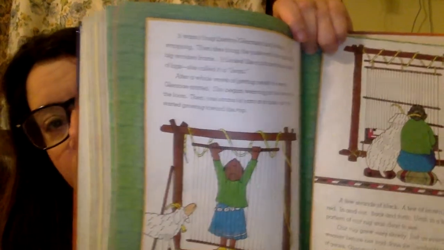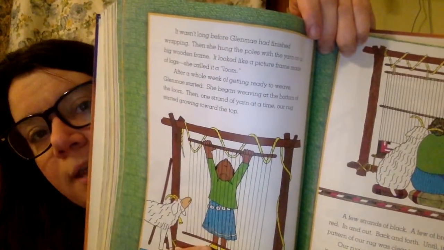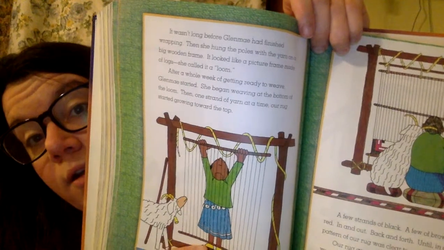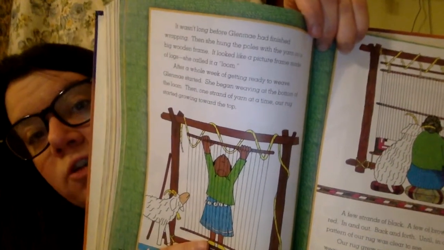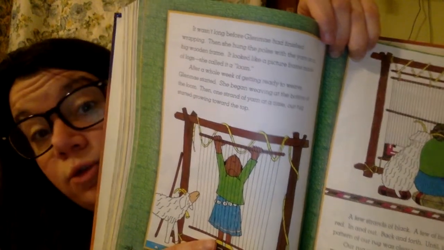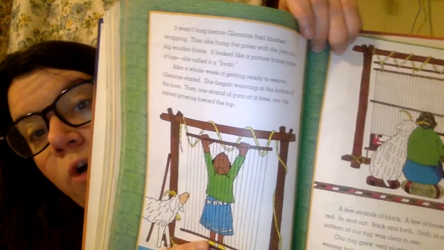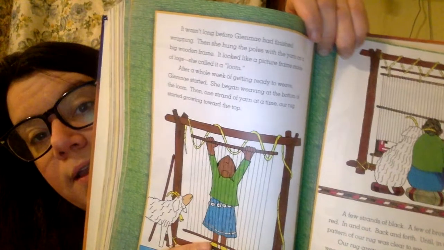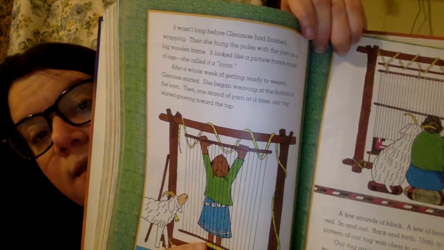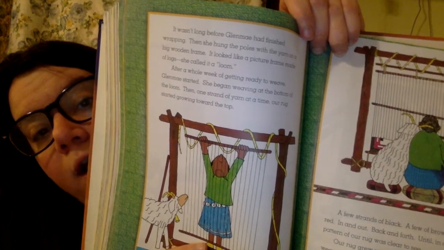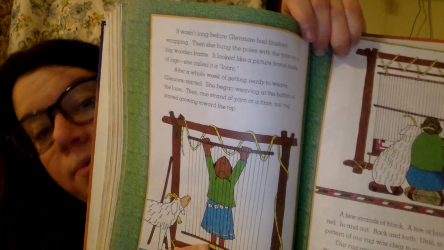It wasn't long before Glenmay had finished wrapping. Then she hung the poles with the yarn on a big wooden frame. It looked like a picture frame made of logs. She called it a loom. After a whole week of getting ready to weave, Glenmay started. She began weaving at the bottom of the loom. Then, one strand of yarn at a time, our rug started growing toward the top.